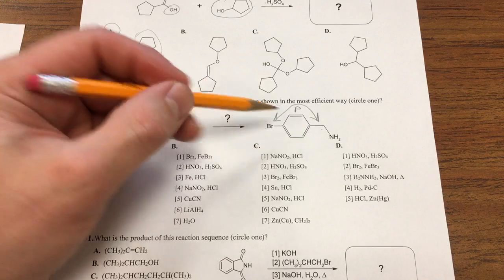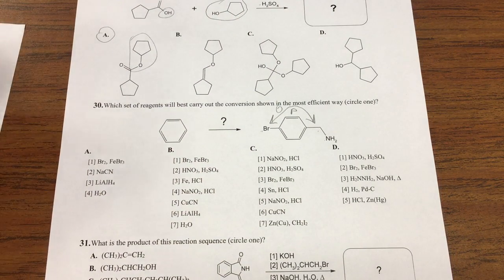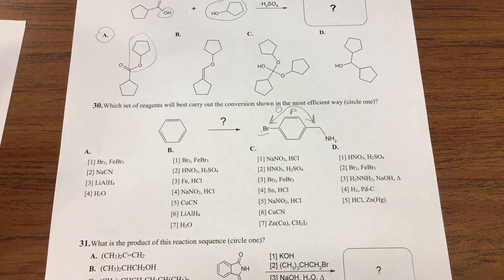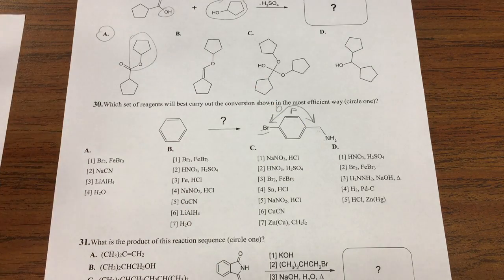So the para, we got ortho-para, of course, directors. The bromine here is an ortho-para director. Carbon now in this form is also an ortho-para director. So it depends on when that bromine was added.